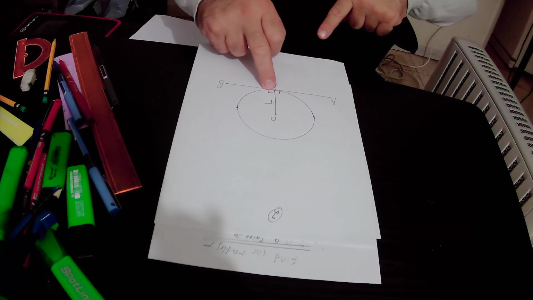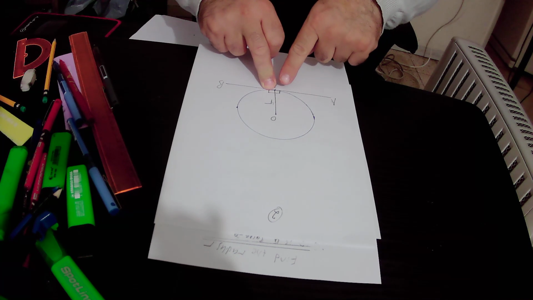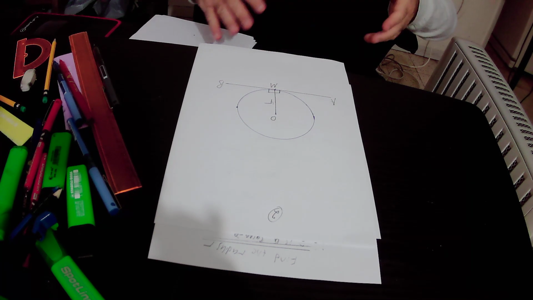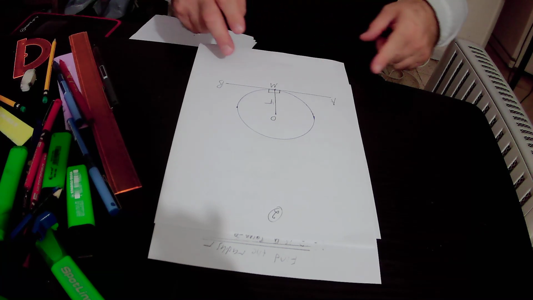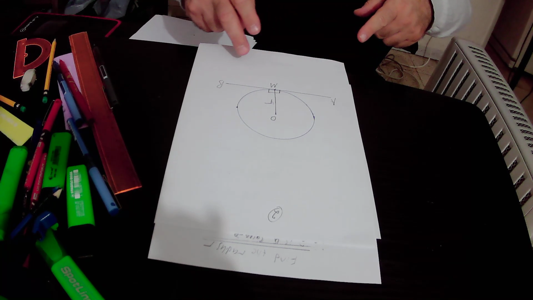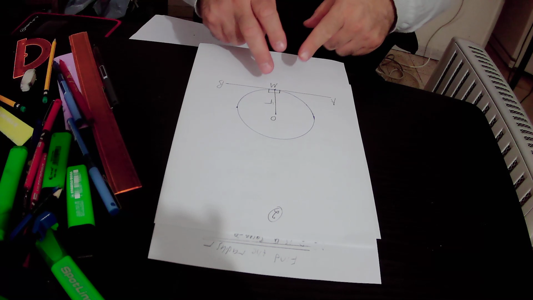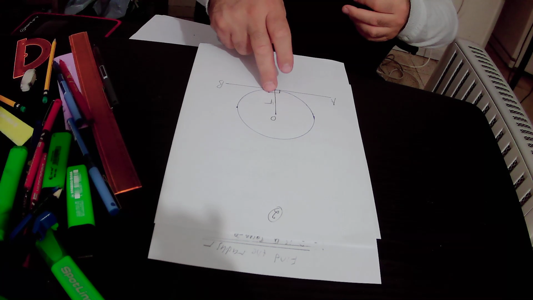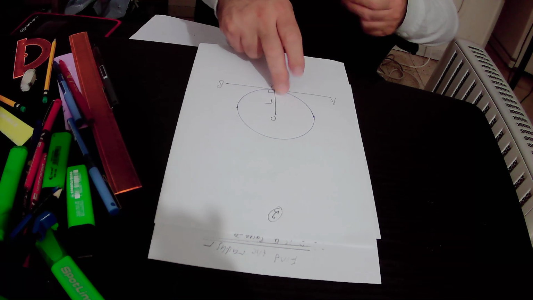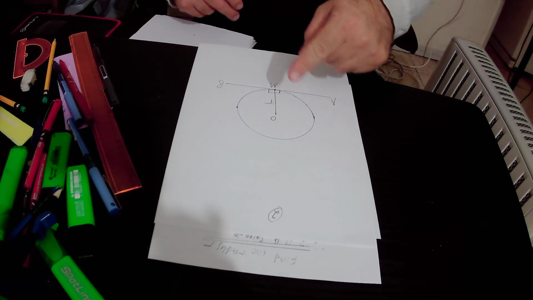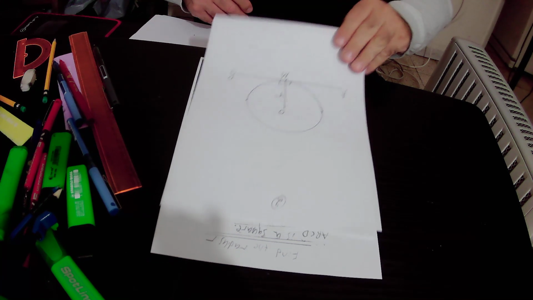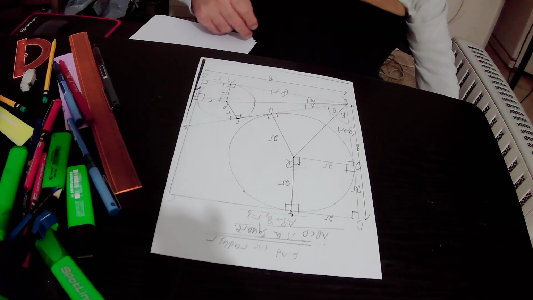That is to say, this angle is 90 degrees, and this angle also equals 90 degrees. So whenever you have a radius that is drawn to the point of tangency, then the tangent will be perpendicular to that radius. In our example, this angle is 90 degrees and this angle is 90 degrees. Why? Because the radius is drawn to the point of tangency. Okay, so that is rule number one.